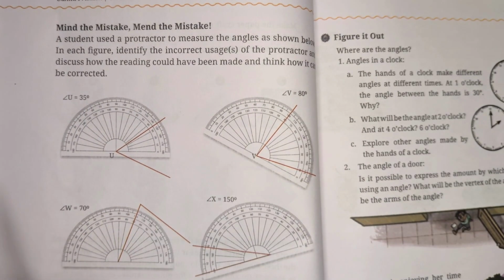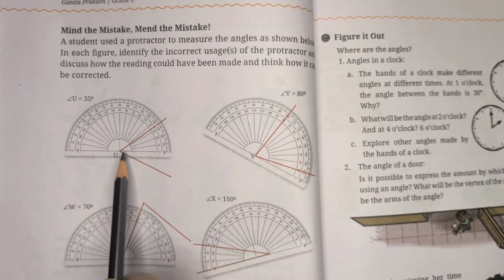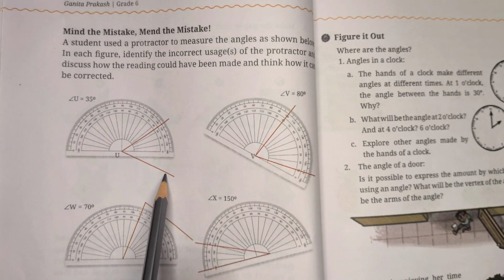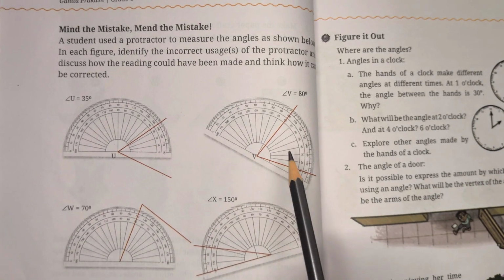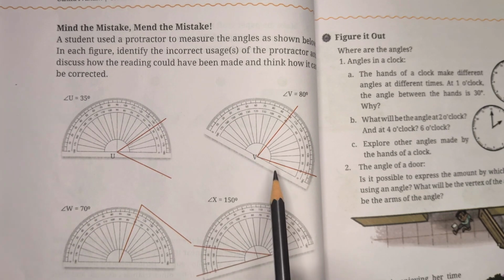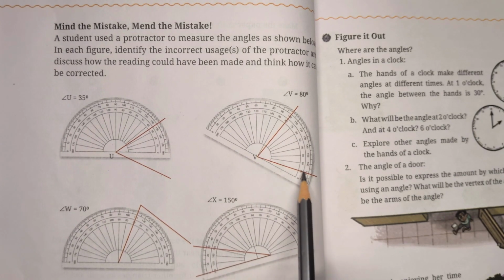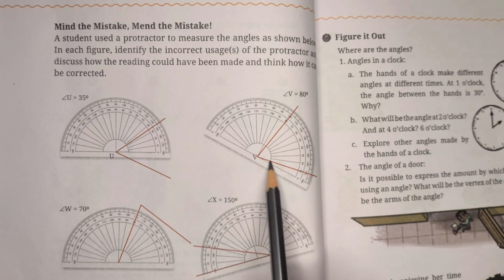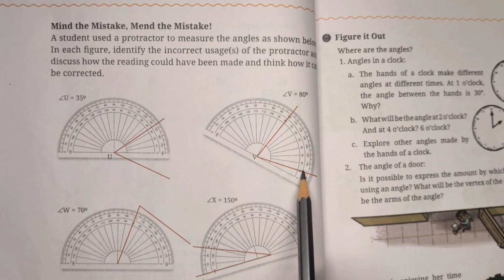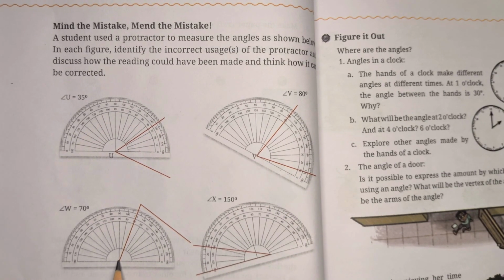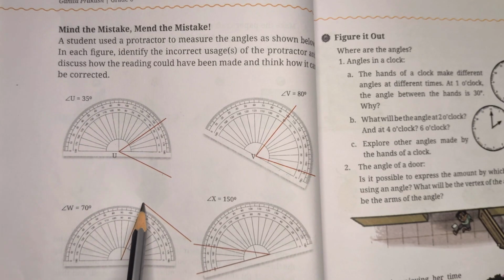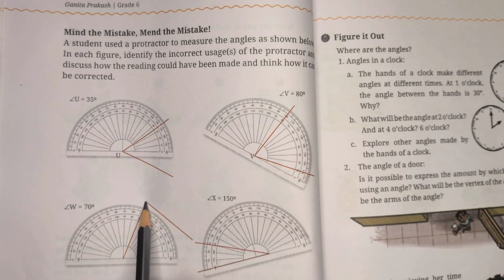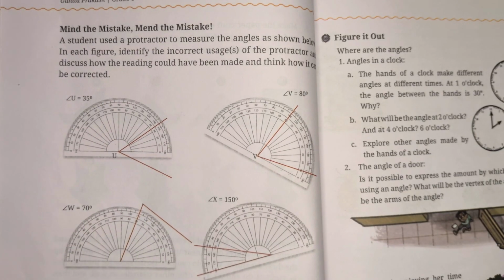Mind the mistake and mend the mistake. Here we can see this is the vertex and the protractor. This baseline is supposed to be on this line. So this one is wrong. Here the vertex is correct, but the baseline and the ray should coincide. You have to keep the protractor on this line. So that was wrong. This is not the vertex of the angle. The angle is here, so keep the center of the protractor on this point. So this measurement is also wrong.